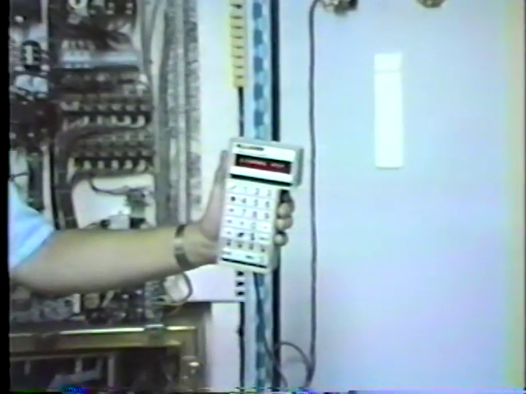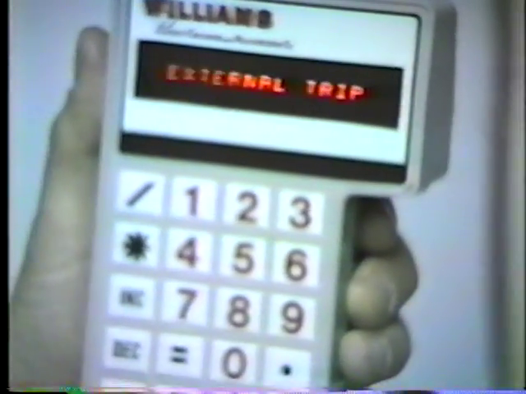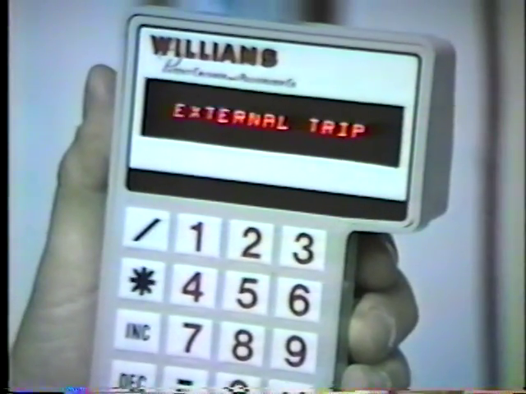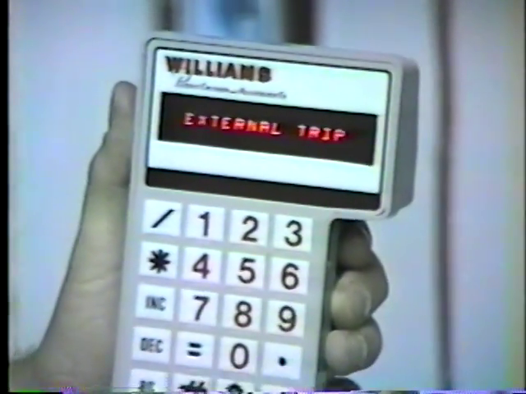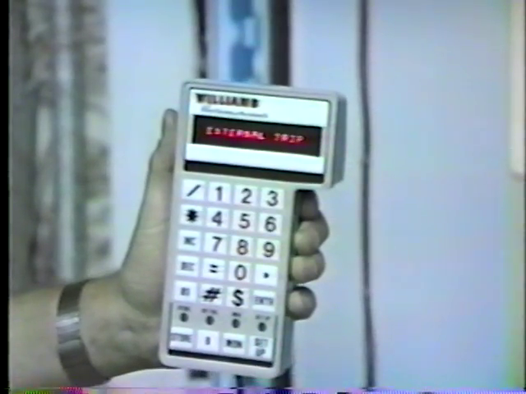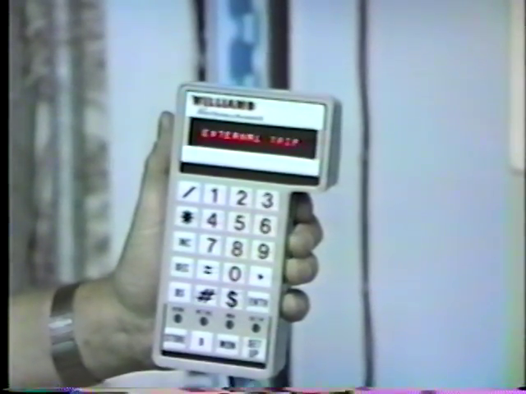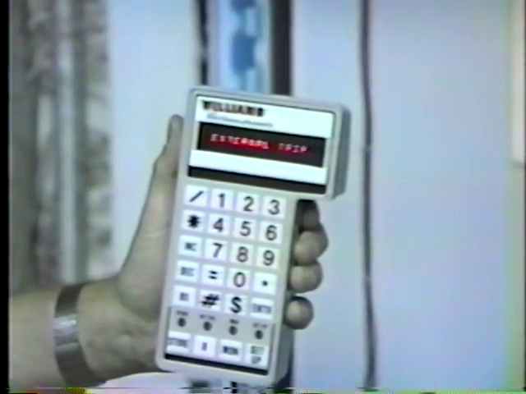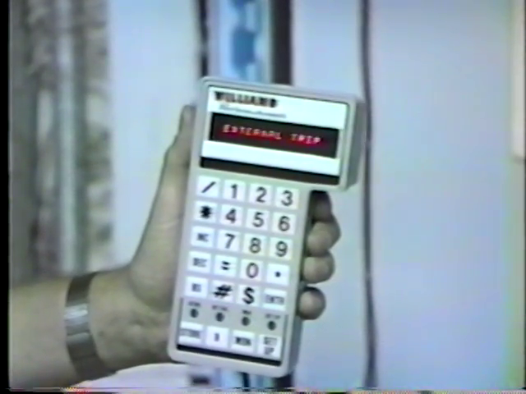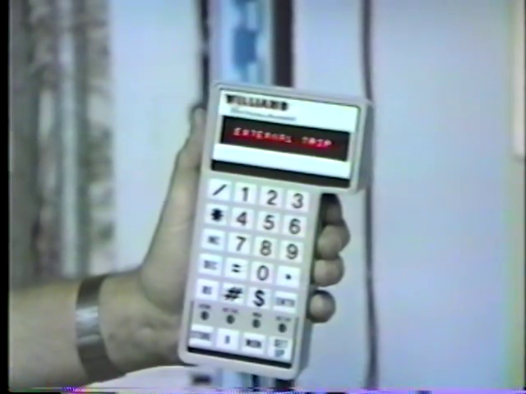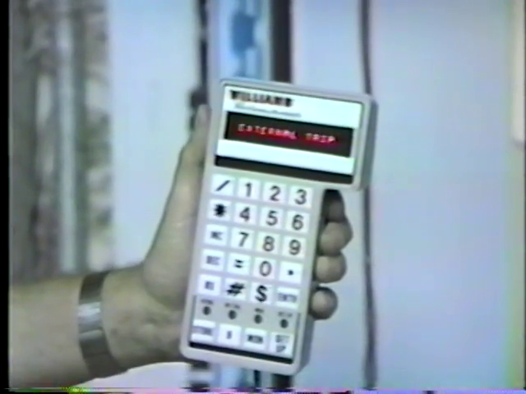In other words, you're telling me if, for any reason, we drop off, not due to Williams control, you will notify that there's been an external trip. That's correct. And that stays until the next trip. So even if we come back up and run, this will stay in the display unless you hit another button of any kind.